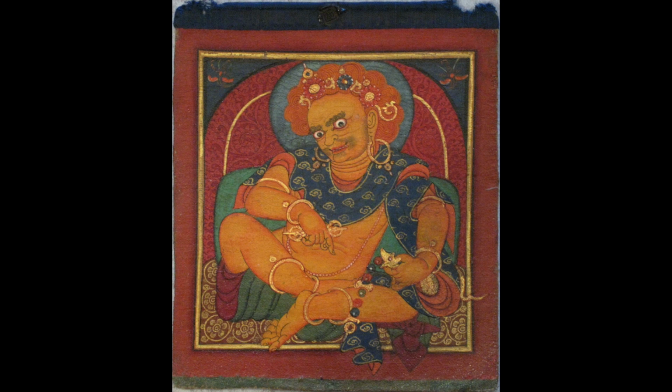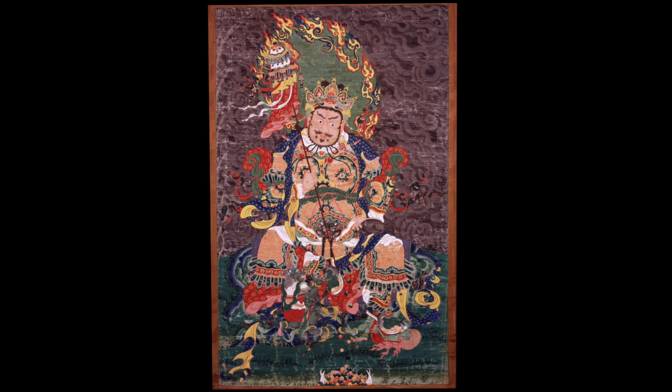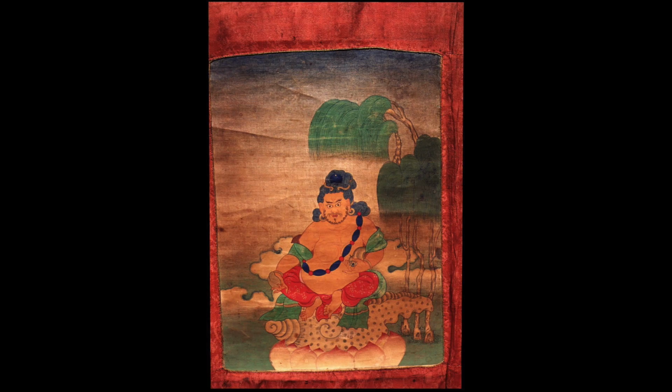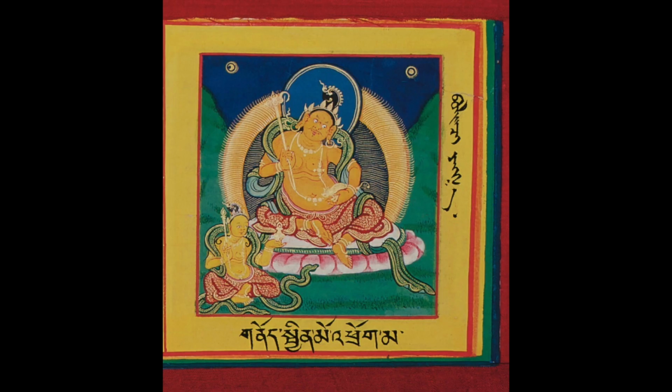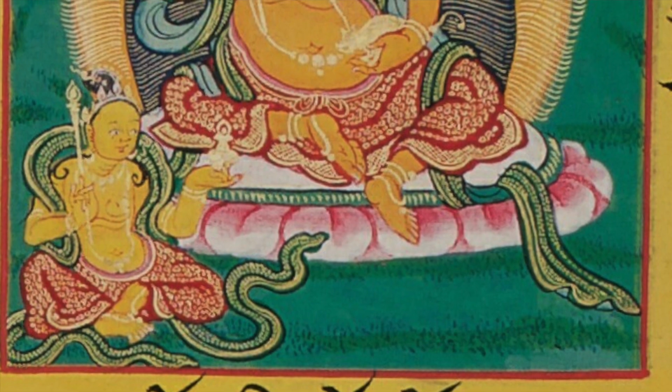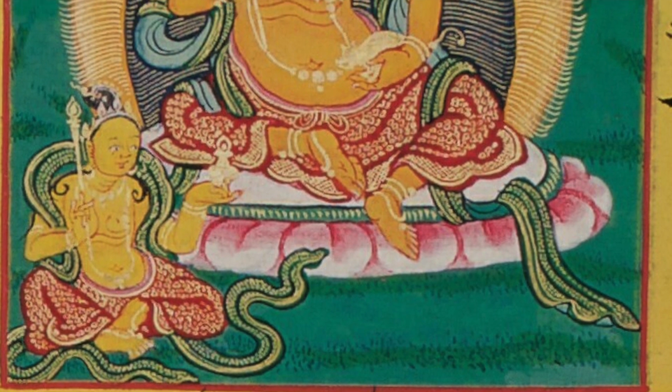Now, we only have a few figures that are commonly known that we call yakshas. So we have the 12 yaksha generals that are part of the mandala of Medicine Buddha. We have Vaishravana, a yaksha. We have Jambala, Aparajita, Hariti Yakshini. And then there are a number of others, but the art is not so common to find.